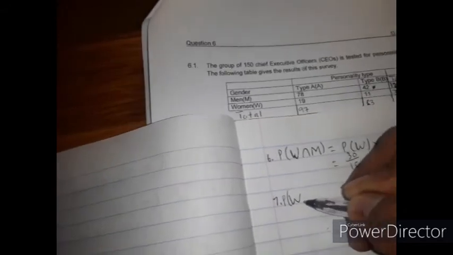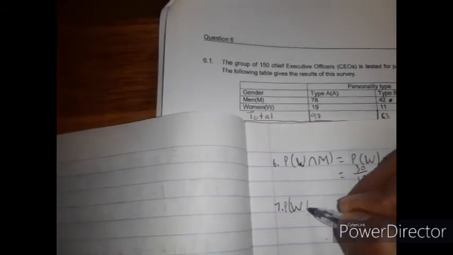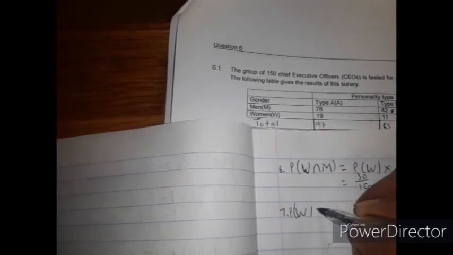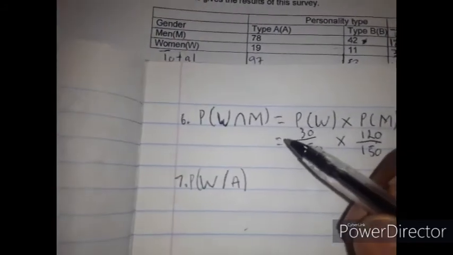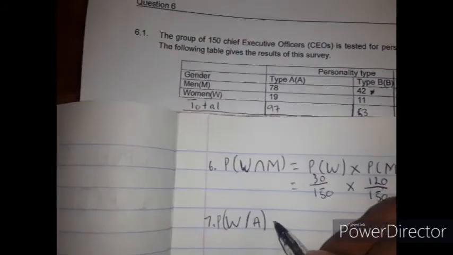Now, please suppose the question says the probability of women given type A. This stroke here means given, which is the conditional probability.